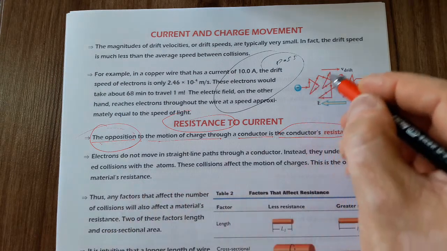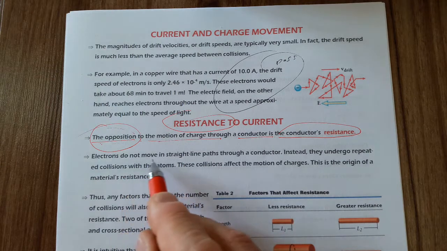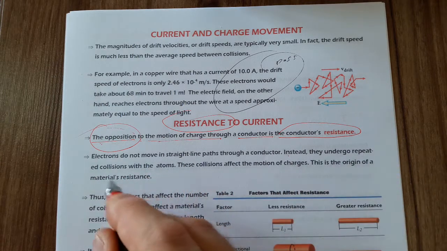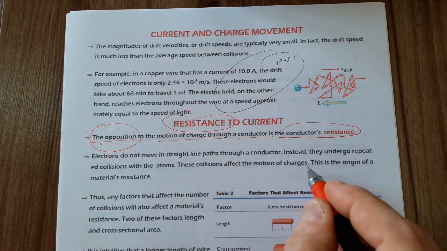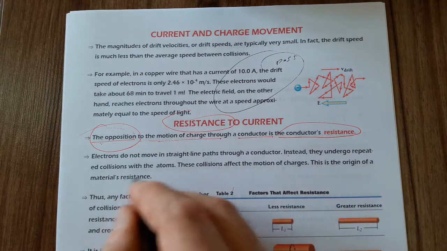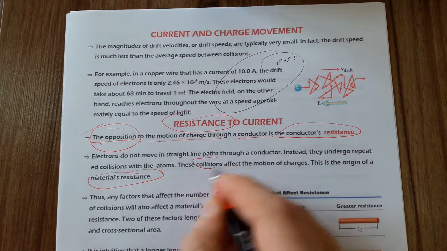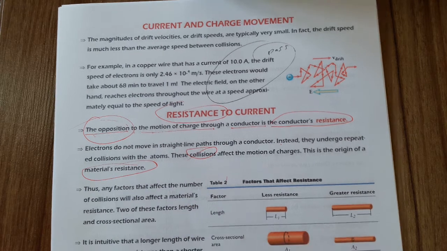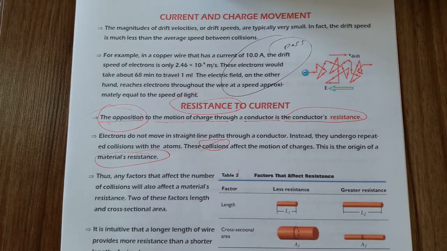While electrons are moving through this conductor, they don't move in a straight path. They are colliding continuously, so there is a change in direction. Electrons do not move in a straight line through a conductor. Instead, they undergo repeated collisions with atoms. These collisions affect the motion of charges. This is the origin of material resistance. What is the origin of resistance? Collisions between the electrons and atoms.